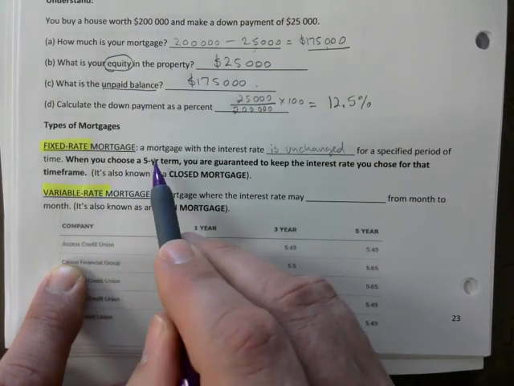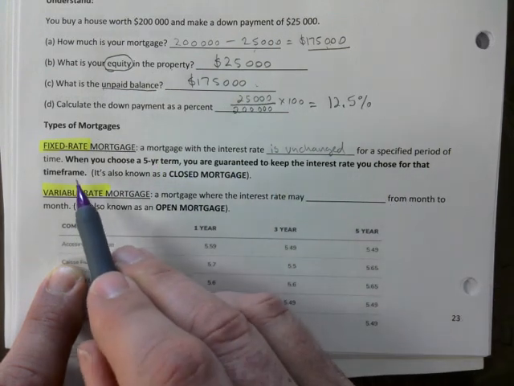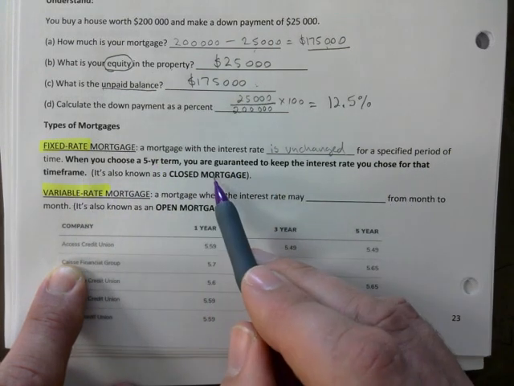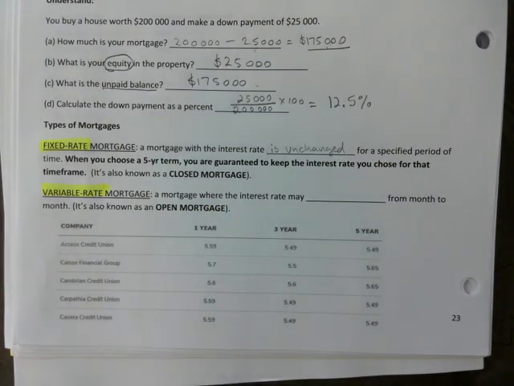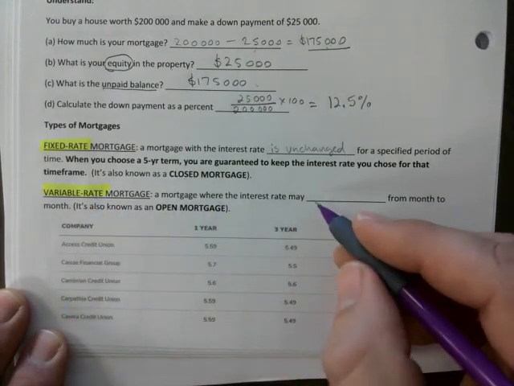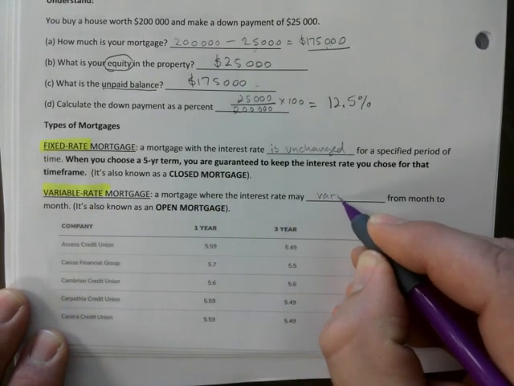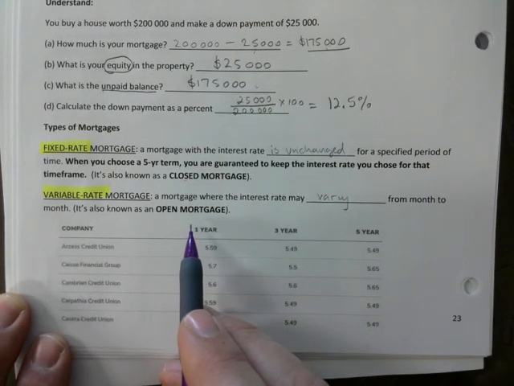Let's say when you choose a 5-year term, you're guaranteed to keep that interest rate for that time frame. It's also known as a closed mortgage. Like you can't really make changes to it. You're stuck with it. Variable rate, a mortgage where the interest rate may vary from month to month. It's also called an open mortgage.